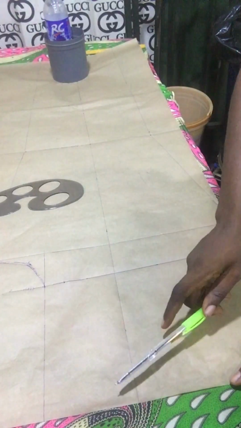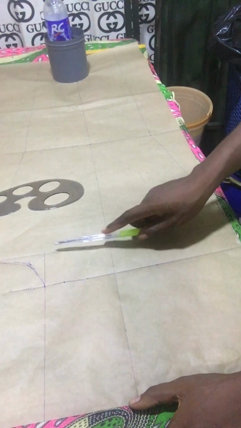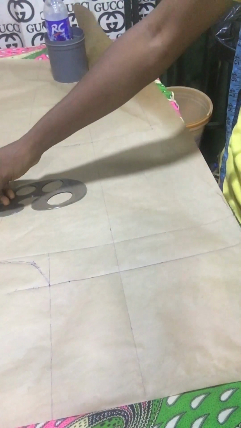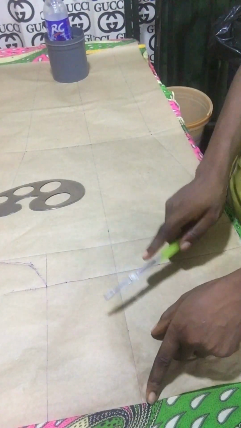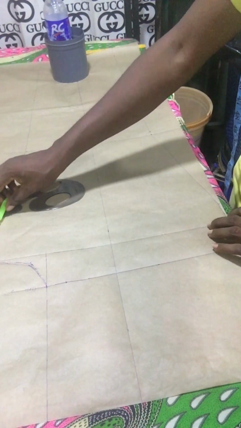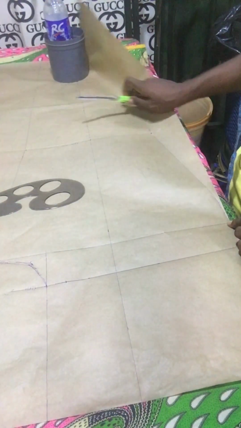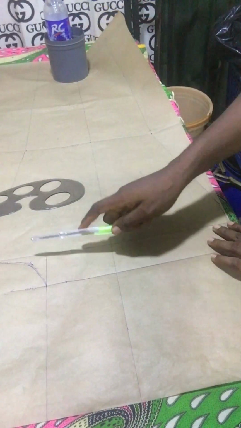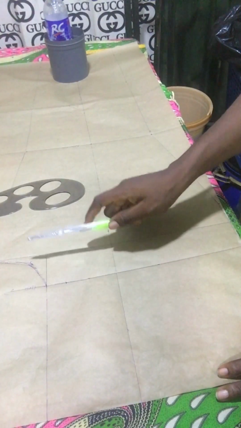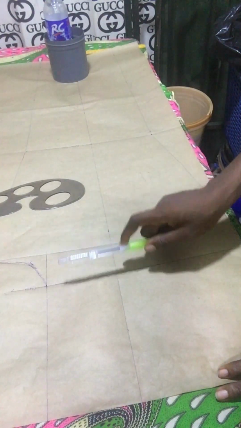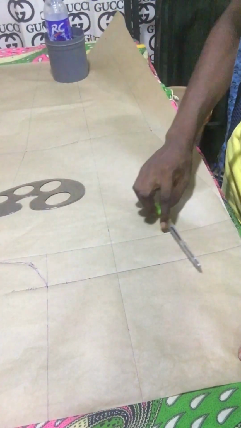Say my crotch measurement is 10 inches. From here, which is the waist of our pants, to here is our 10 inches, and that place is also our thigh line. Then we draw a straight line connecting it to the vertical line here, and that is our thigh measurement. From that thigh measurement, we take 2.5 inches upwards, and that place becomes our hip measurement.